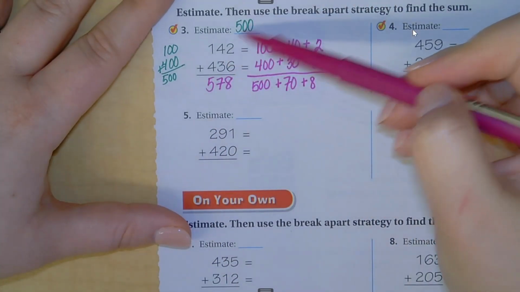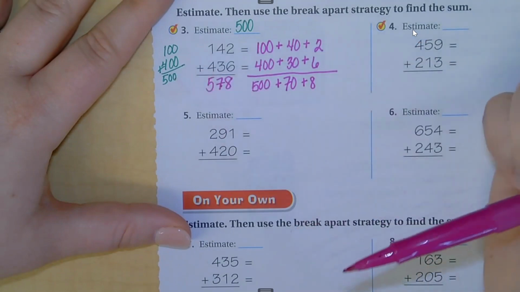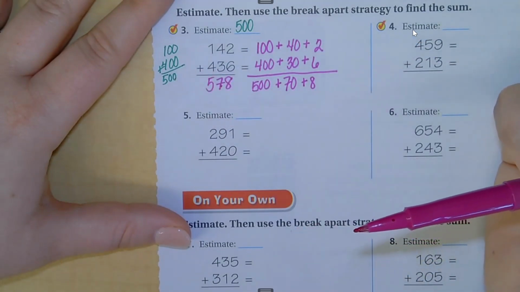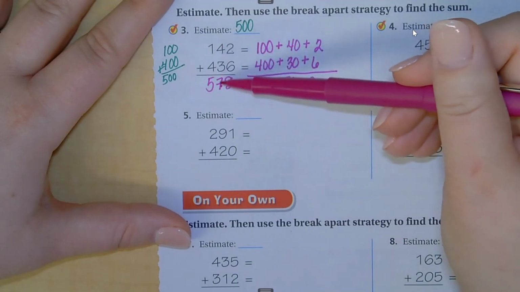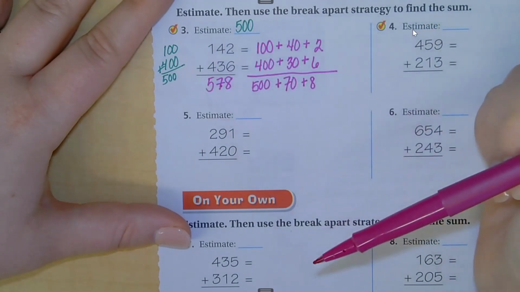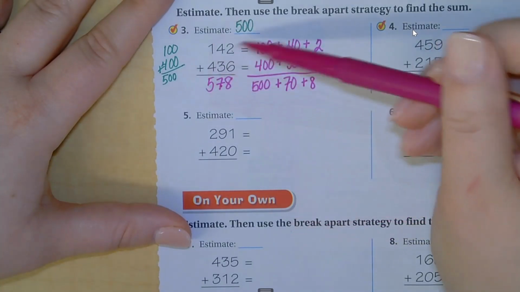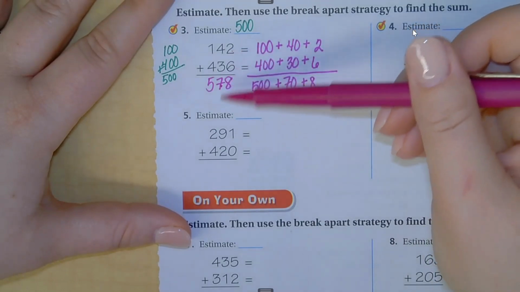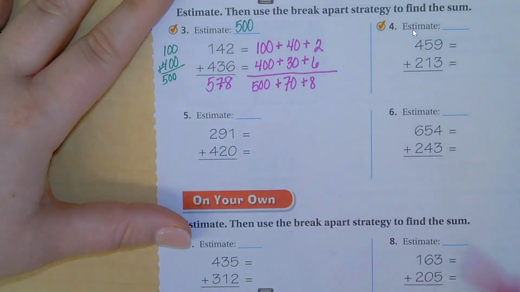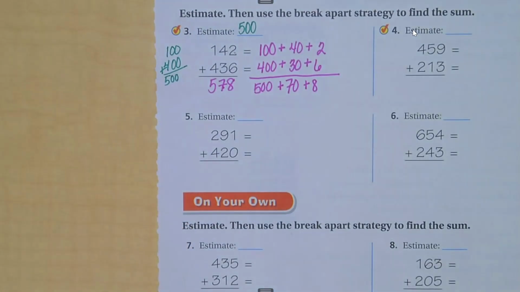Now, this rounded to the nearest hundred is 600, and my estimation was 500. So I'm going to check my work. 2 plus 6 is 8. 4 plus 3 is 7. 1 plus 4 is 5. So it is correct. I have a feeling that if I would have rounded these to the nearest 10 to find my estimation, then it would be closer to my actual answer. Because remember, we learned the other day how with rounding, if you round to the nearest 10, your estimation is going to be more accurate or closer to the actual answer than if you rounded to the nearest 100.